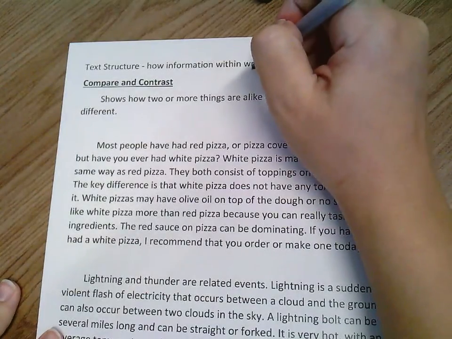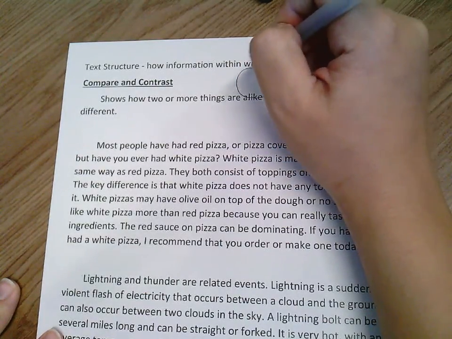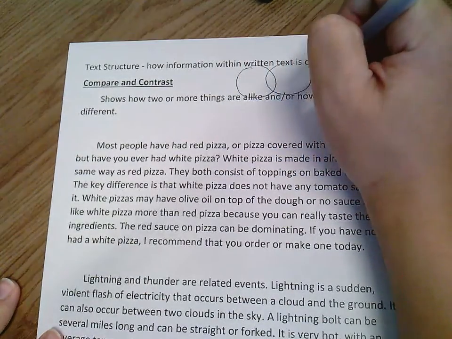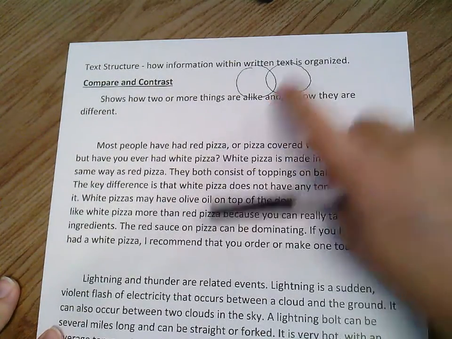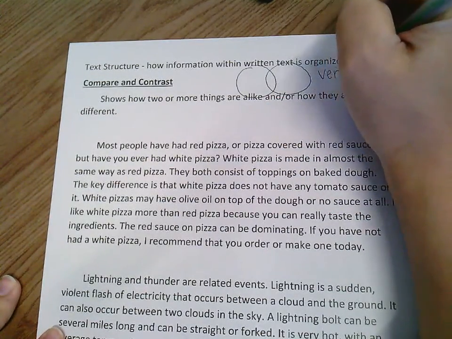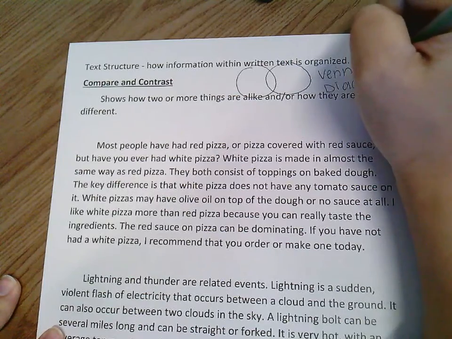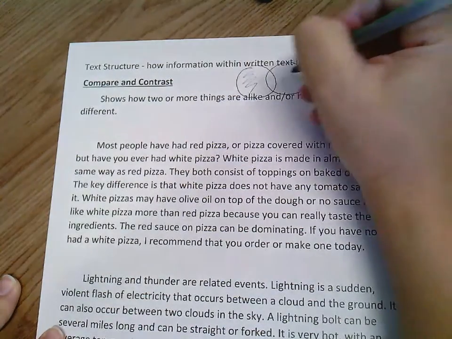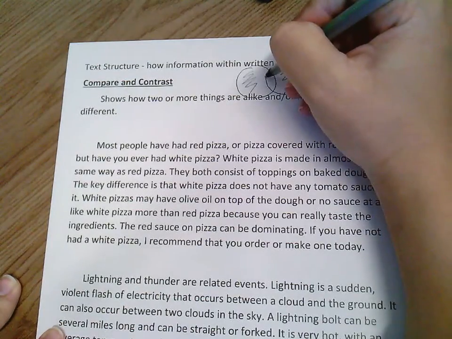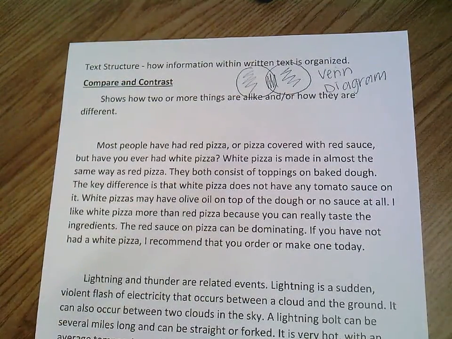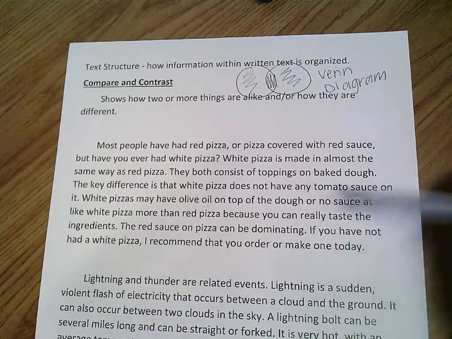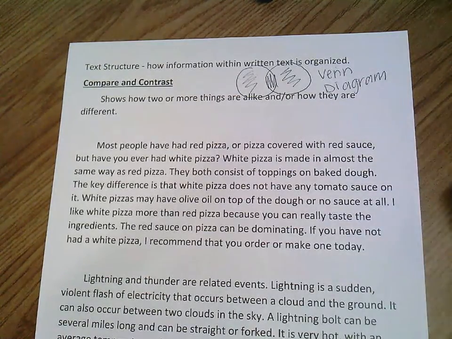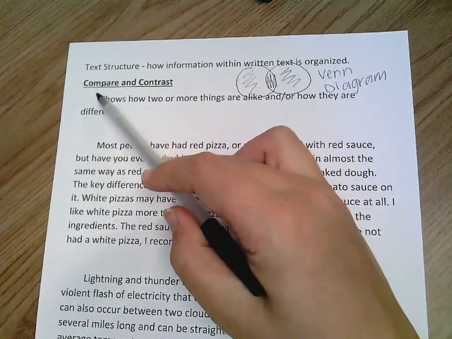A graphic organizer we use to help us sort out information when we compare and contrast is a Venn diagram. I know you've seen these before. You put all the ways things are different over here, and then all the ways they're alike in the middle. So let's read these stories down below, and we'll see some examples of text structure when they're compare and contrast.